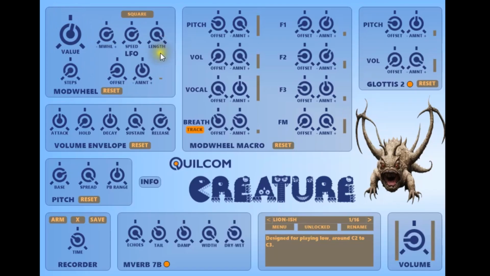I provided a length control which, when set to maximum, the LFO is running constantly, or you can reduce it so it runs for a variable amount of time that you can set there. In fact, I didn't find that too useful, so it doesn't feature in any of the presets.